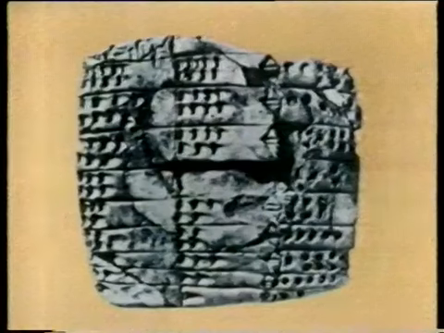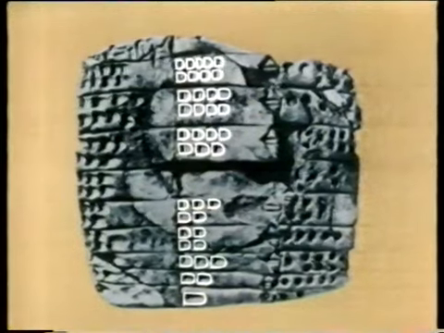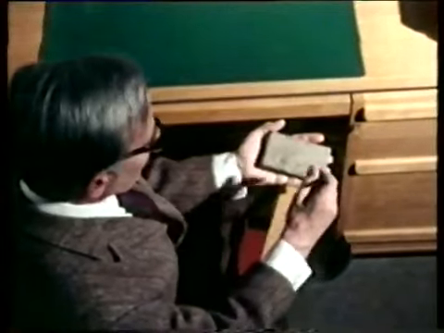Now, when you look at this tablet, you will find in the middle column, from bottom to top, the numbers 1 to 9. That is 1, 2, 3, 4, 5, 6 is missing because it is broken off, and then 7, 8, and 9. The numbers were written just by repetition of one and the same sign, and this sign was written in clay by means of a stylus.